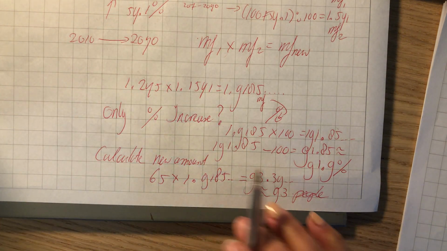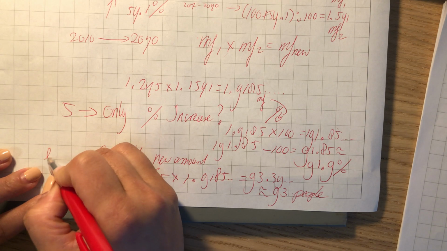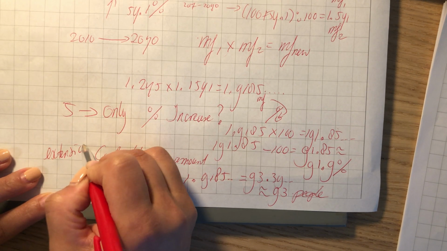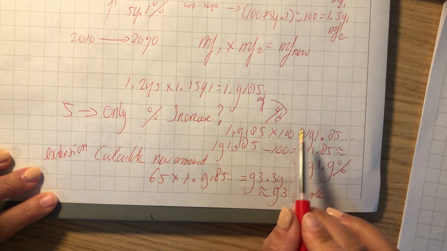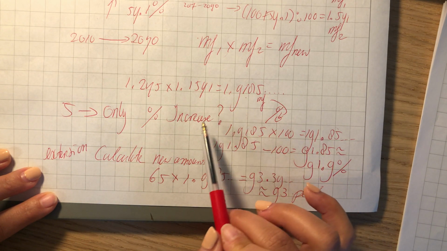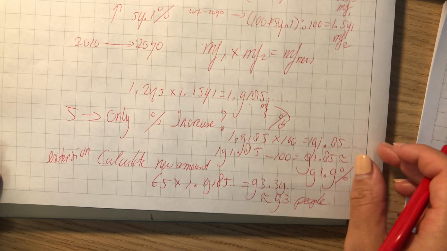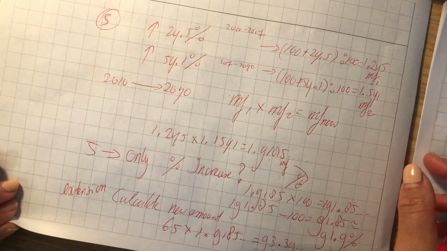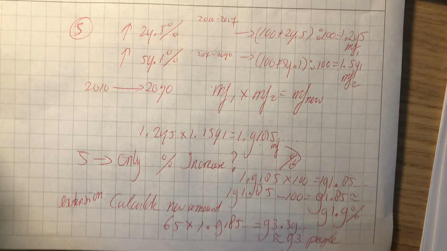So depending on the question, this is exercise 5. And this is my extension of the exercise. It could also be asking the question to get the new amount. Here they are just asking what's the increase. This is the MF. This is not a percentage increase yet. You have to convert it to percentage increase. Yes. Just freeze the screen so you can maybe pause it if you want to look at it.